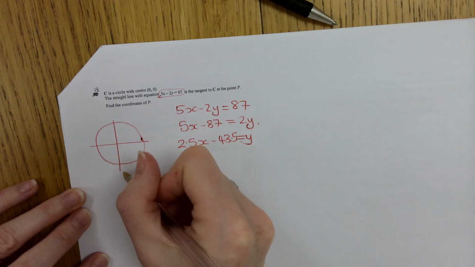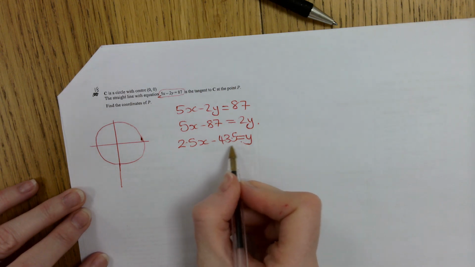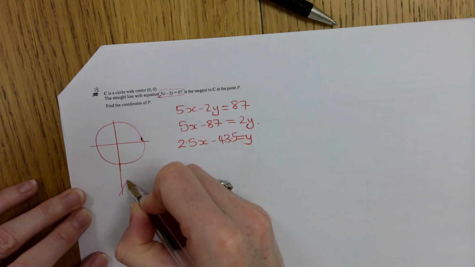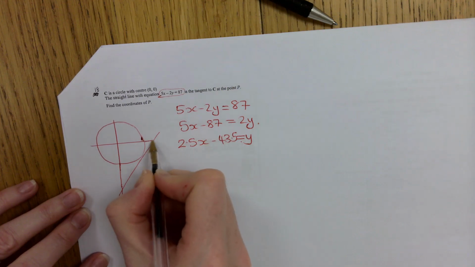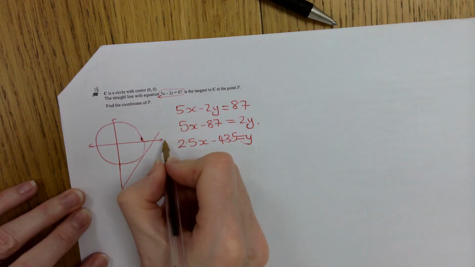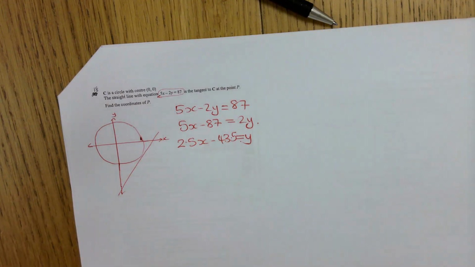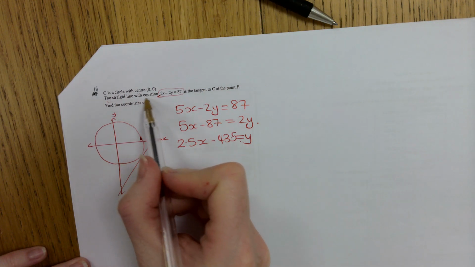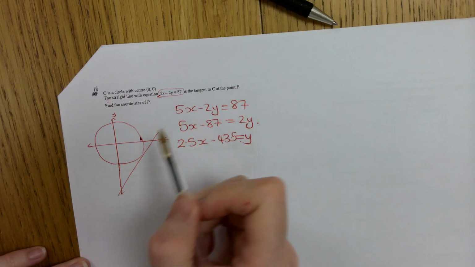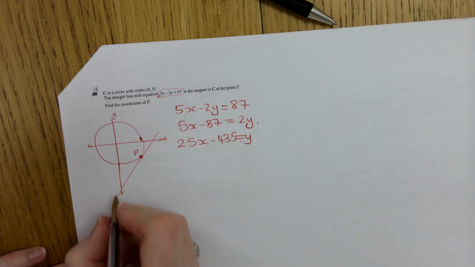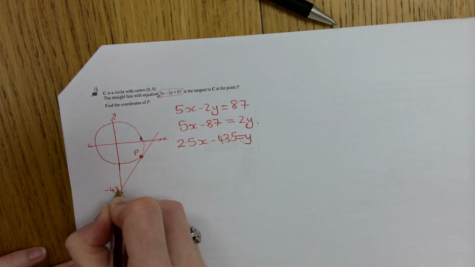I've done this so that I can just roughly see where my line is sitting. So I've got a negative y-intercept and quite a steep gradient. So I think I'm looking for something looking like that. My x, that's my y. The straight line with equation is the tangent to the point at P, so point P is here. I know that this is minus 43.5.